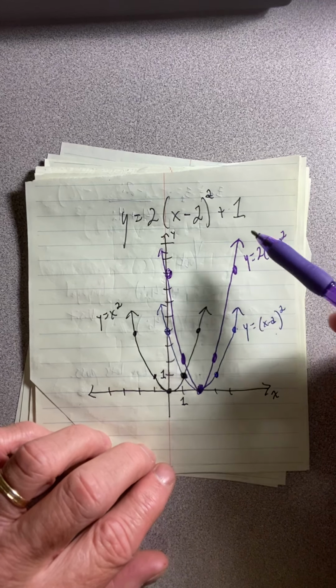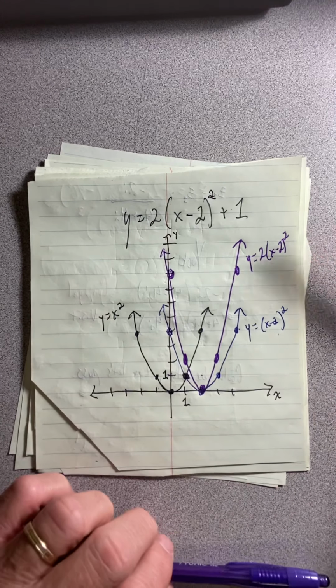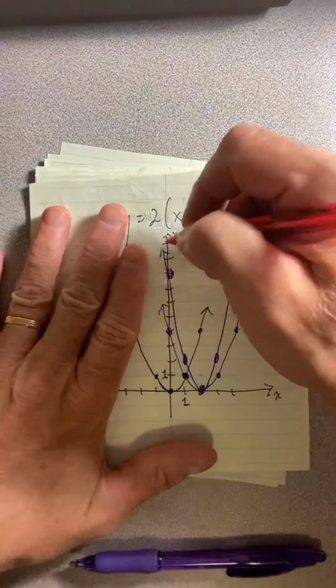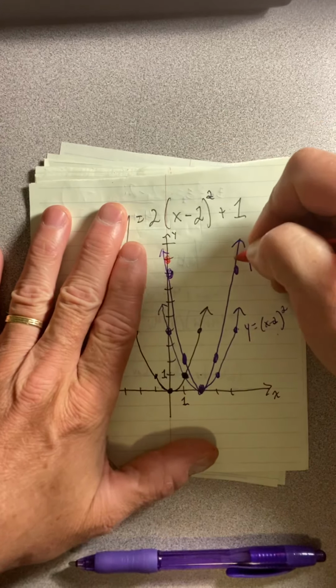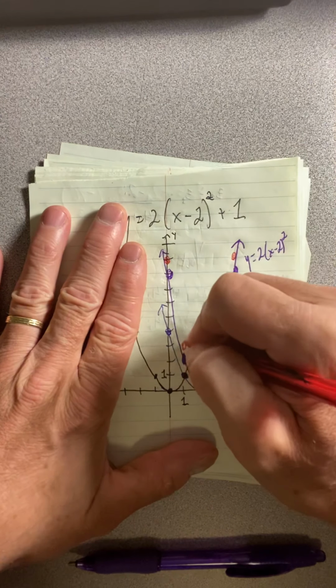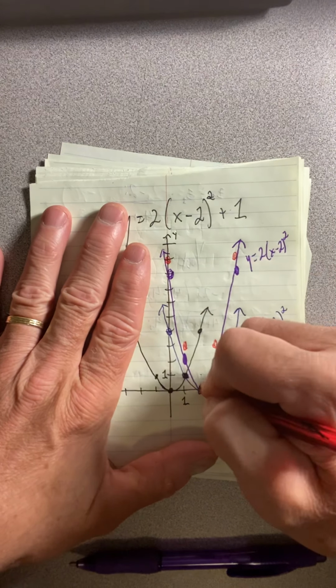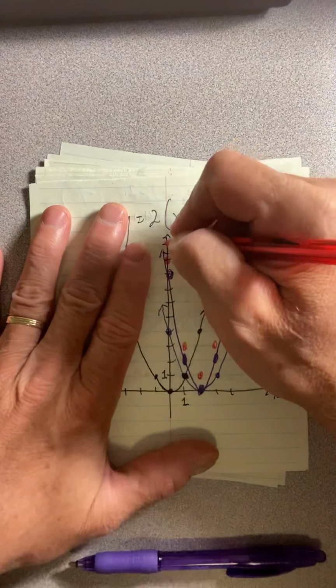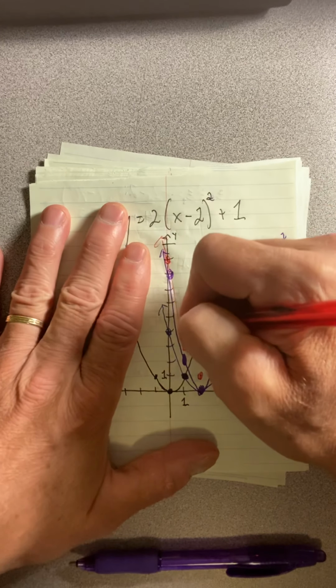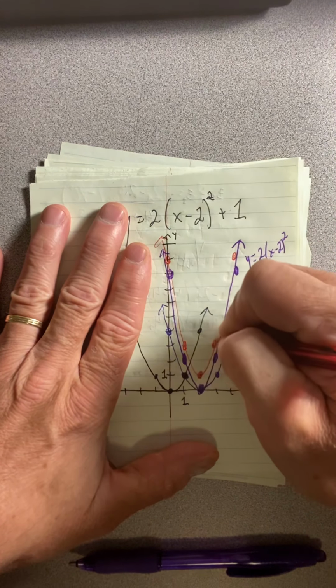But we don't have a horizontal dilation, luckily for us. So the last thing to do is just pull this graph up 1. So this just shifts everything up 1. So this point goes up 1, this point goes up 1, this point goes up 1, this point goes up 1, and this vertex goes up 1. And here is my resulting graph right here.